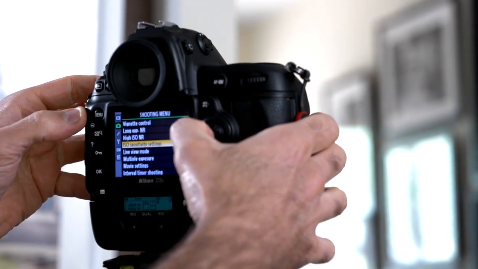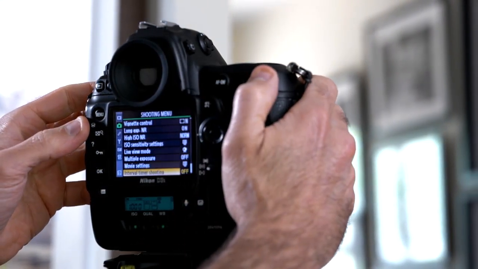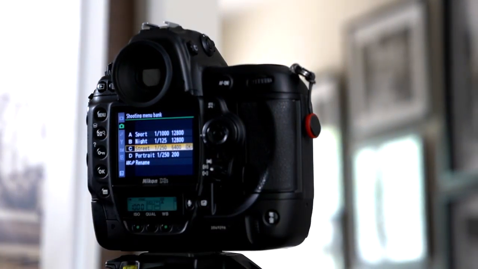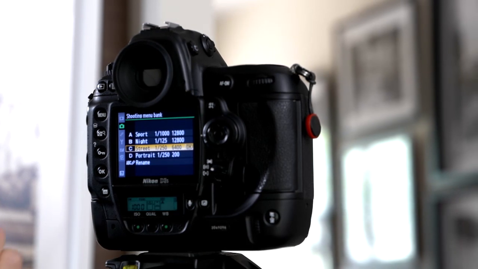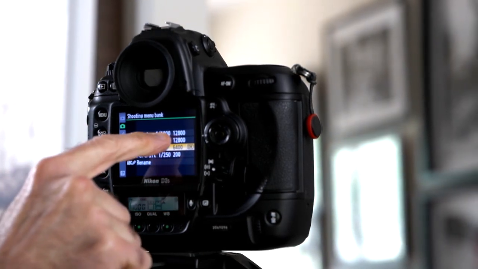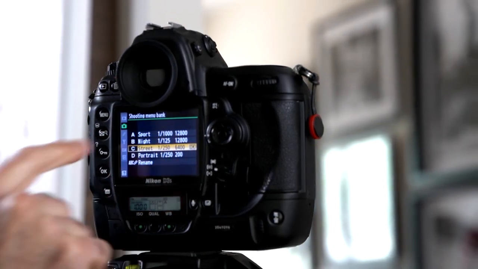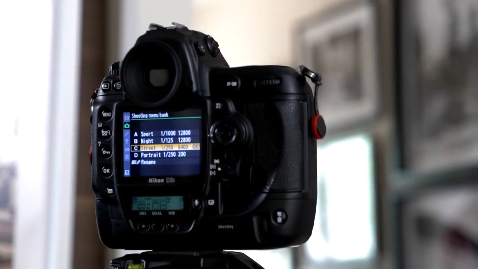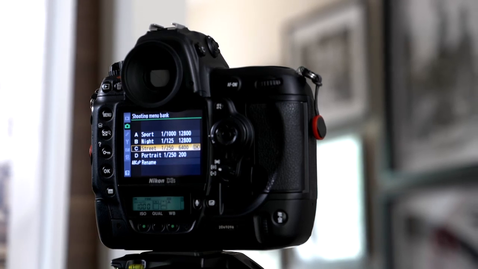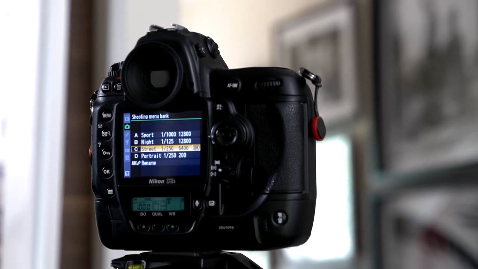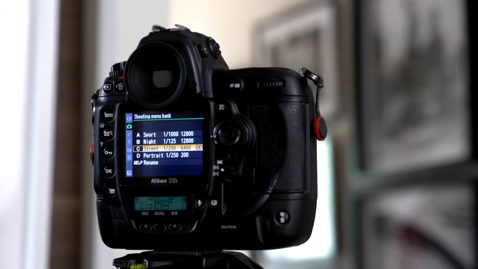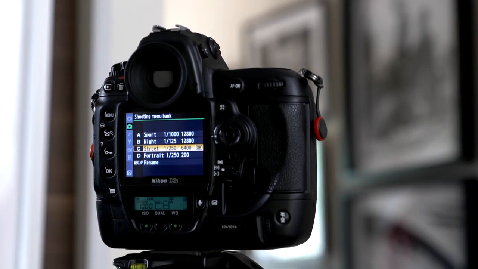That's why it's very important, and that's why in my case I have 4 preset configurations: sport, 1/1000th of a second at 12,800 ISO. I have night shooting, at 1/125 second and 12,800 ISO. And then I have street photography, and then I have portrait photography.